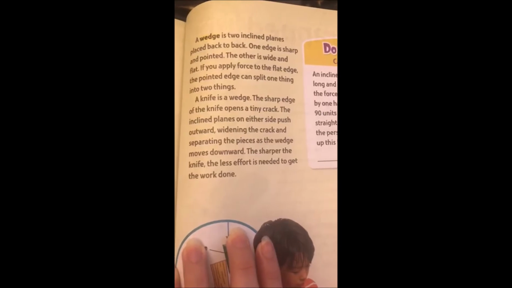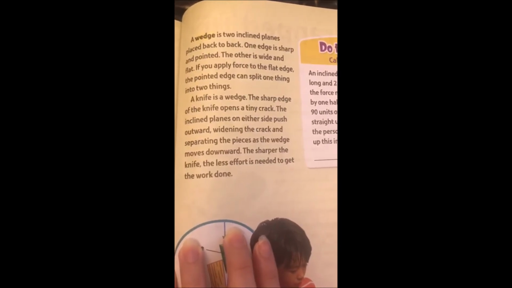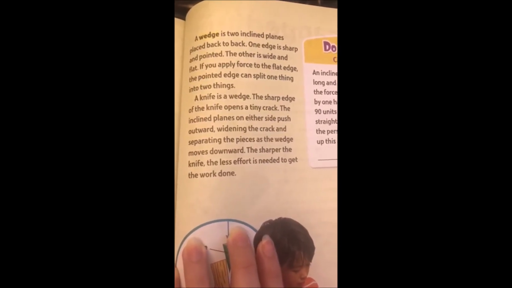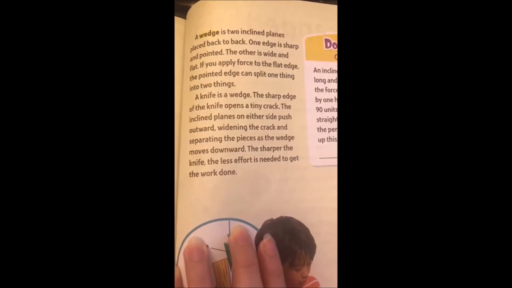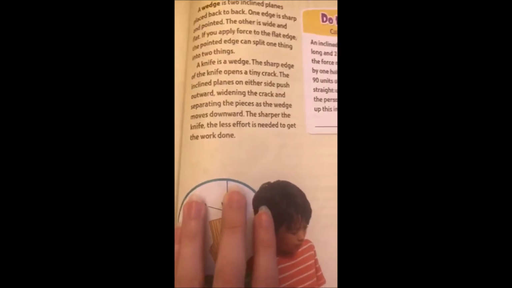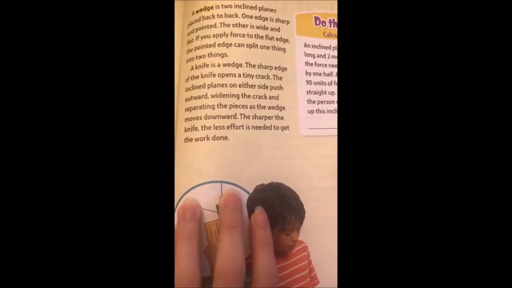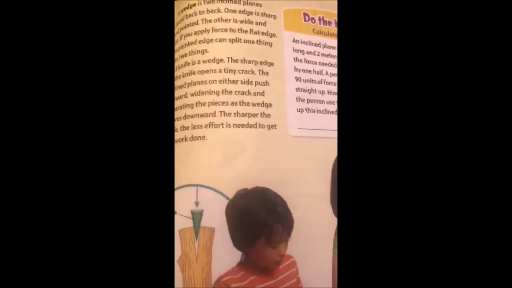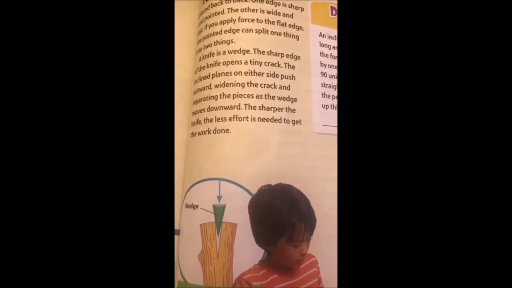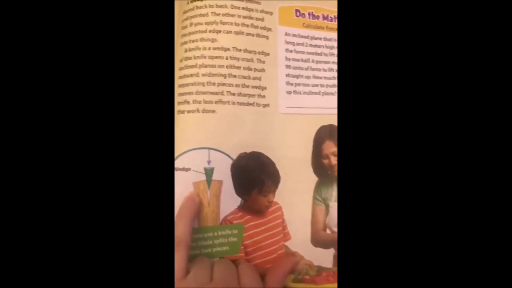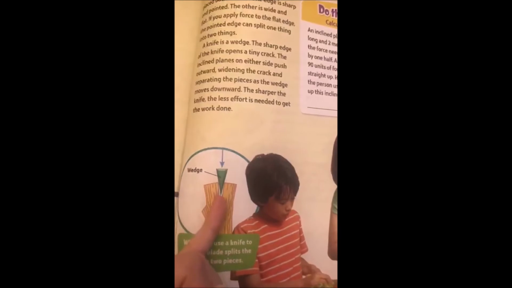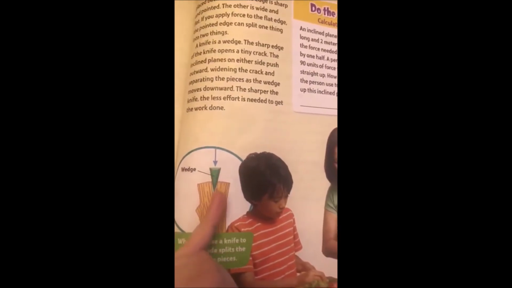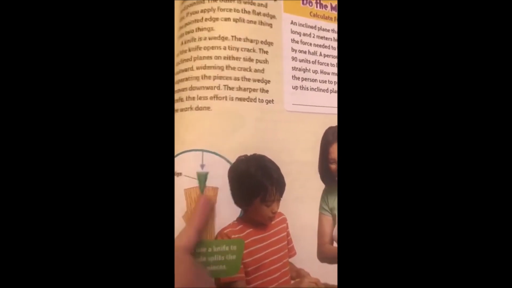That sharp edge of the knife opens a tiny crack. The inclined planes on either side push outward. So this is what we were talking about. The sharper the knife, the less effort is needed to get the work done. So here we have our wedge, which has, let's say, a pointed corner.